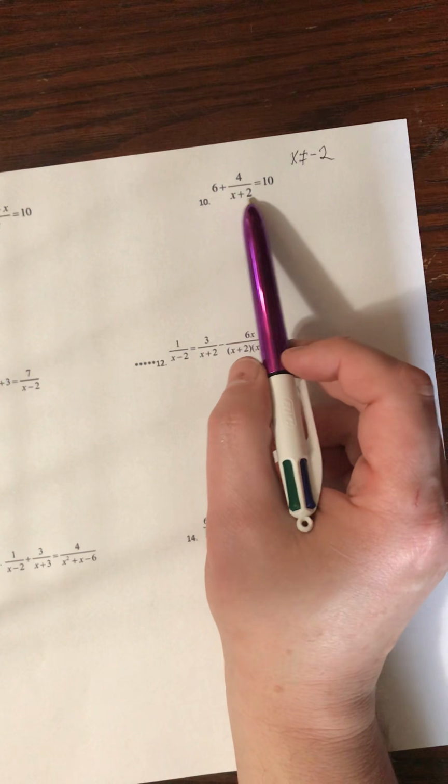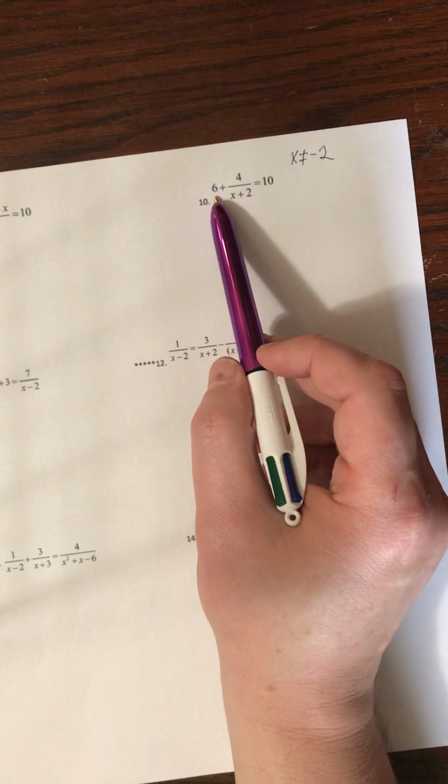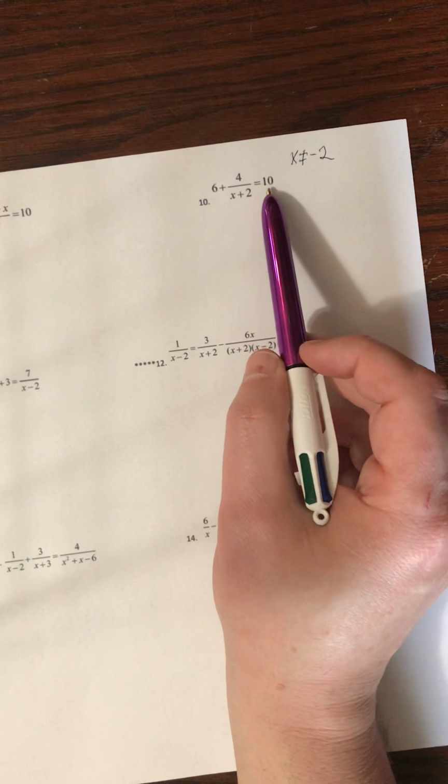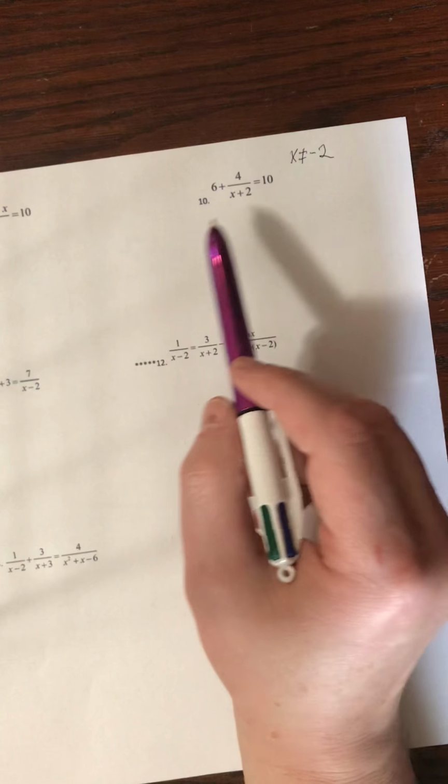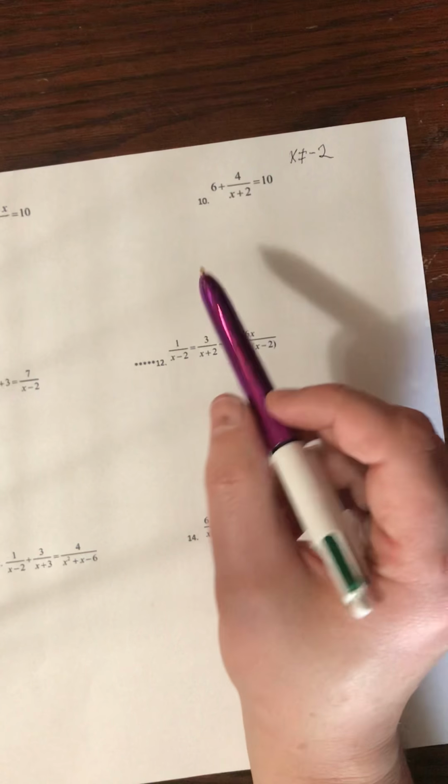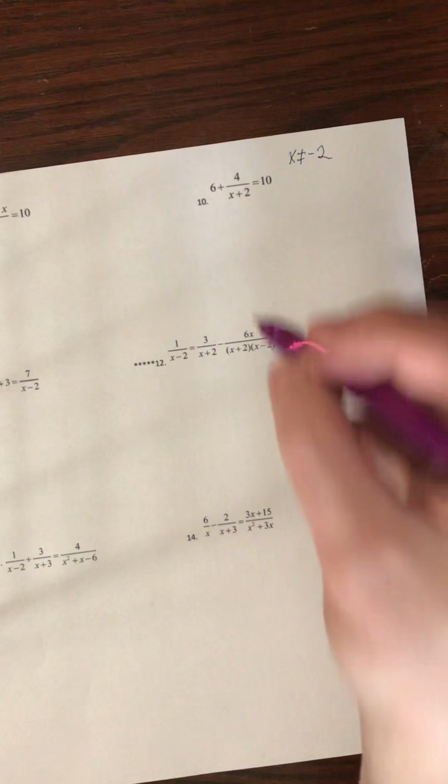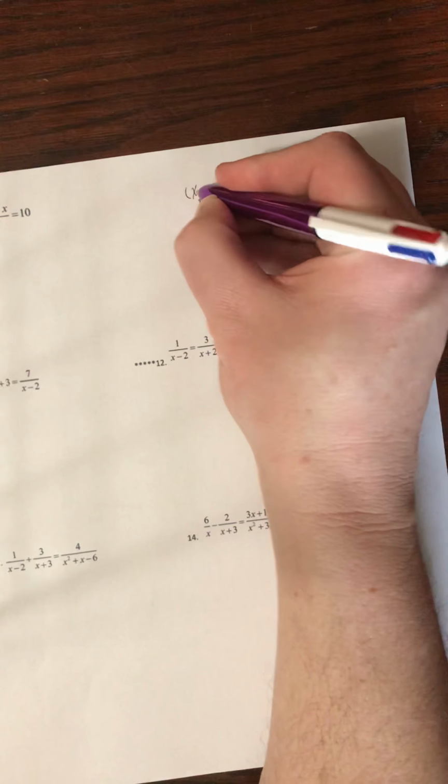Now, what's our common denominator for all of this? Well, I can't separate this because this is x plus 2. Now, this is like 6 over 1, and the last term is 10 over 1. So I have a 1, an x plus 2, and a 1. So I'm hoping you all are seeing that my common denominator is going to be x plus 2.